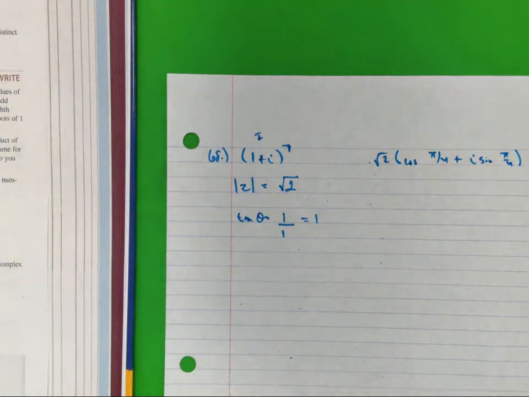Why is the r in front of the cosine at first and then in there? It doesn't matter. I just always put that first. All right, now, what power am I trying to find, guys? 7. So I've got to raise that root 2 to 7.